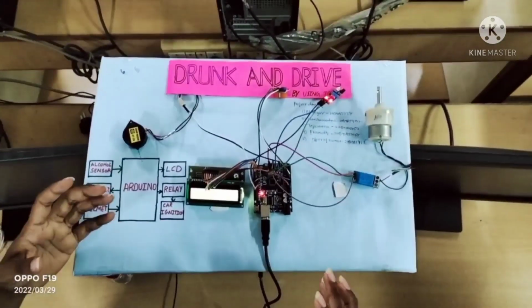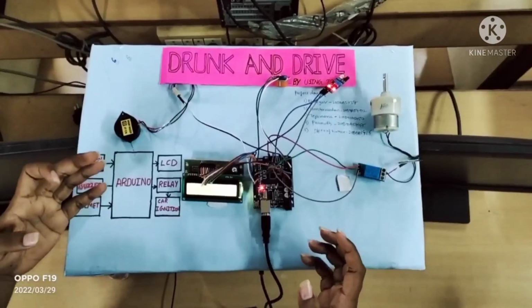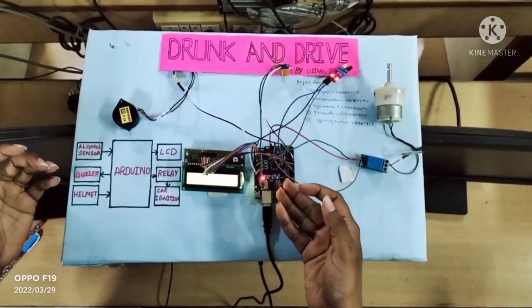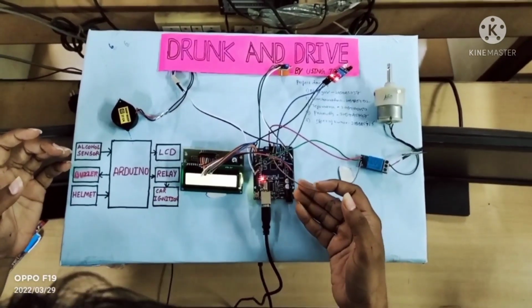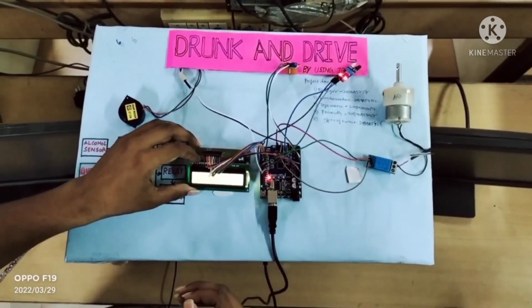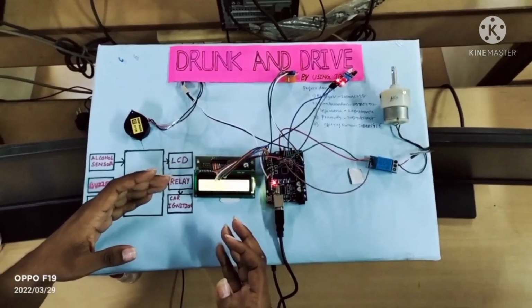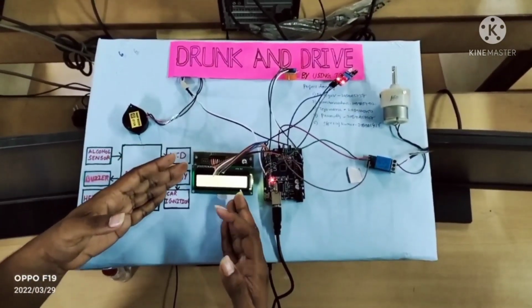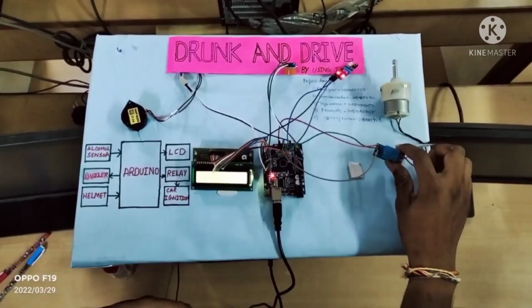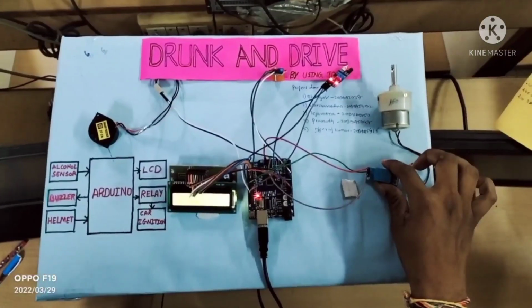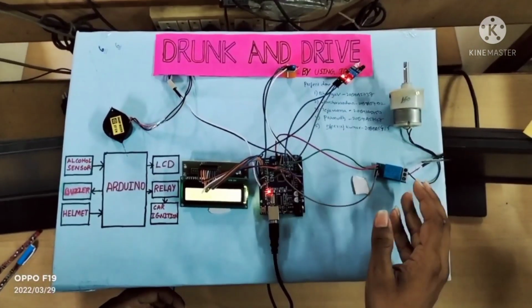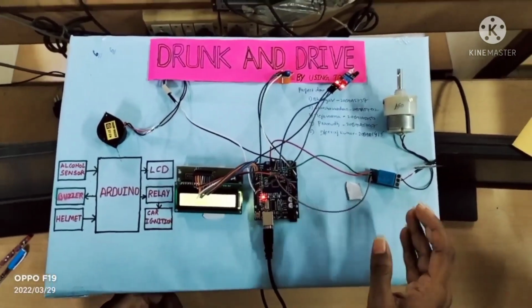So as we can see, these are the various components that are involved in this project. Here there is an Arduino Uno, and this is the LCD display where we can see the current status. And this is the relay, an electromechanical switch which is used to control the high power device using the low power input.